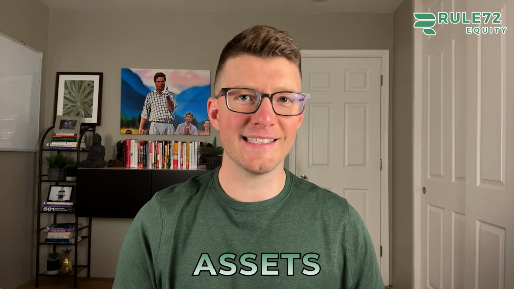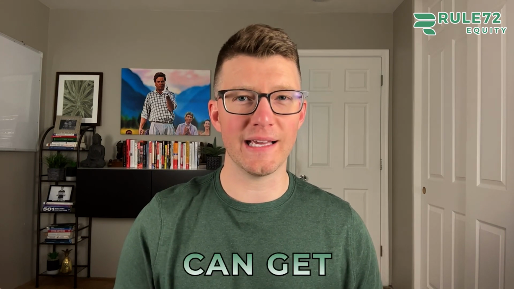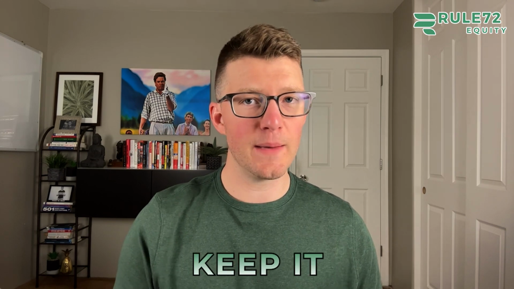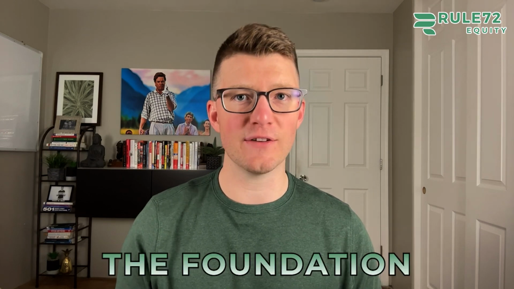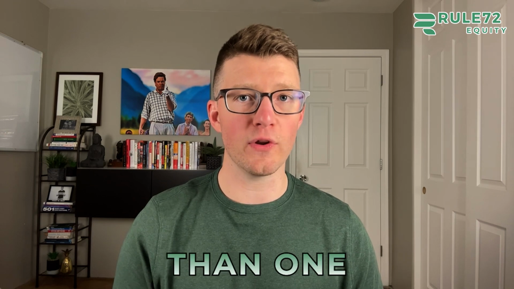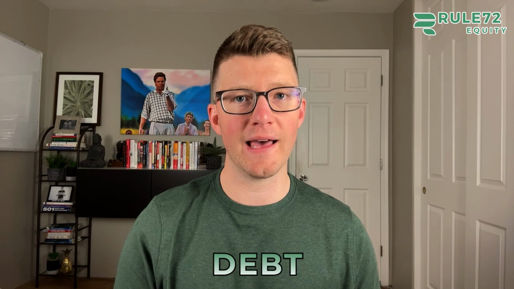Now, with bigger assets like a 200-unit apartment building, these layers of debt and equity can get a little more complex since it's a multi-million-dollar purchase. So to keep it as simple as possible, the first layers in this stack, serving as the foundation, will be the debt components. Sometimes there could be more than one layer of debt, and in that case, it would be referred to as senior debt at the very bottom, and then next junior debt.